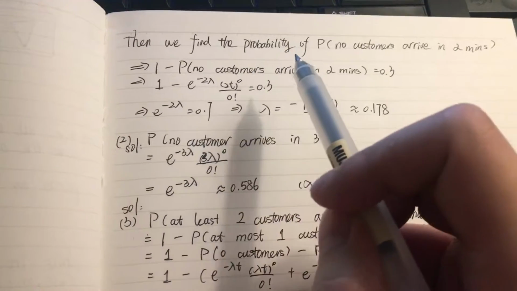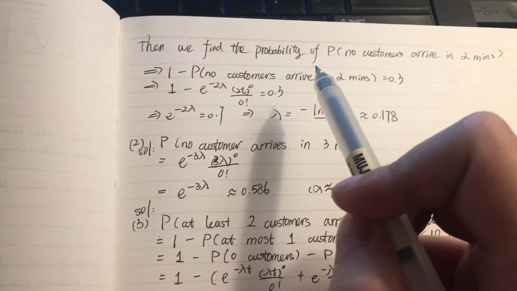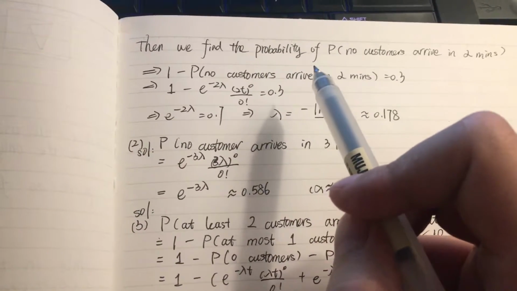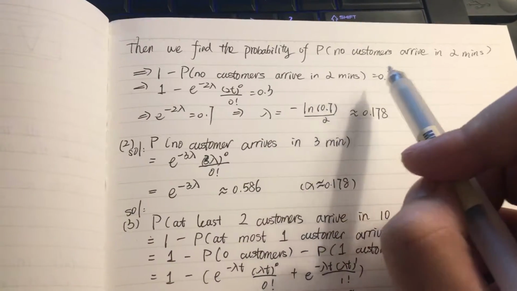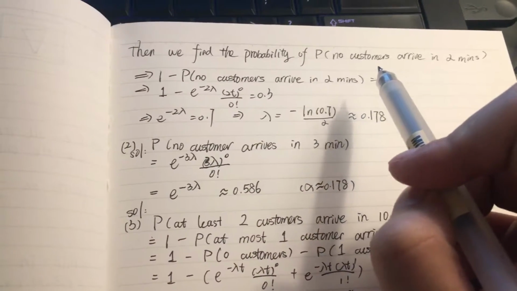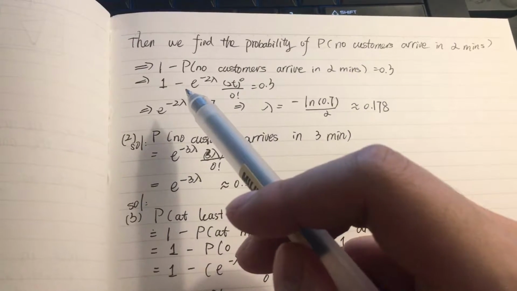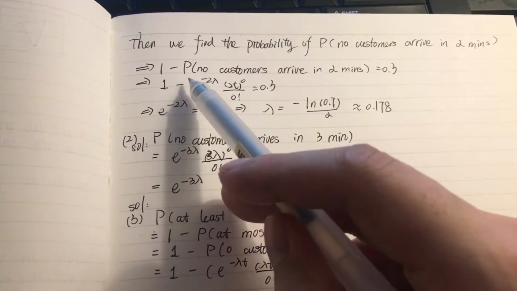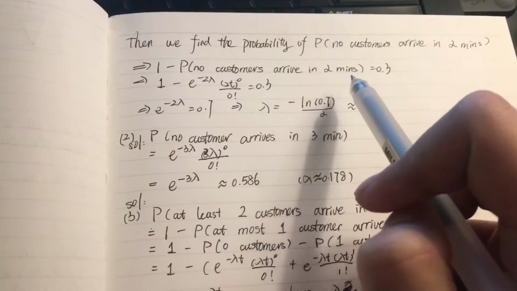If we see the next page, we look at it the other way, trying to find the probability of the opposite event, which is the probability of no customers arriving in 2 minutes. It can be very easily found, giving this equation where 1 minus the probability that no customers arrive in 2 minutes should be equal to 0.3.